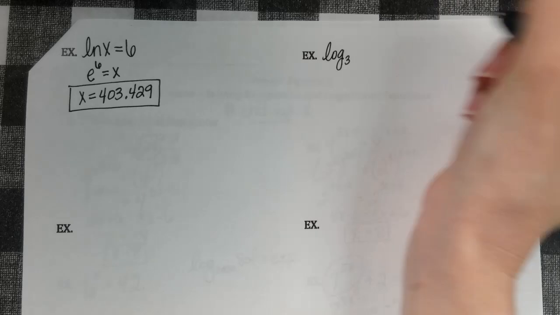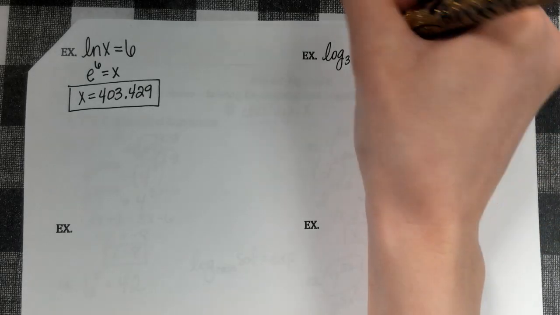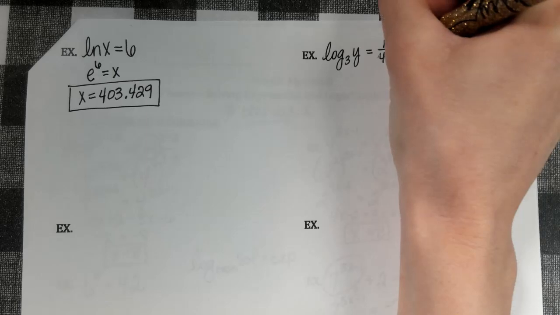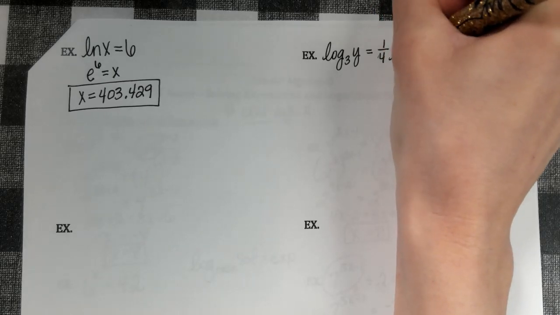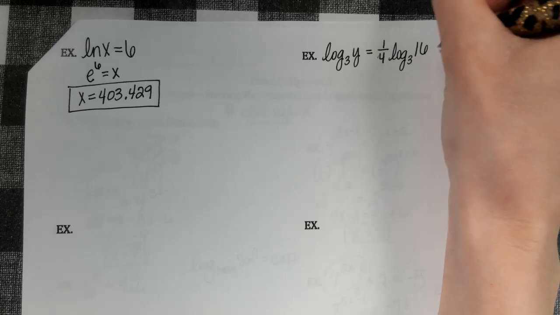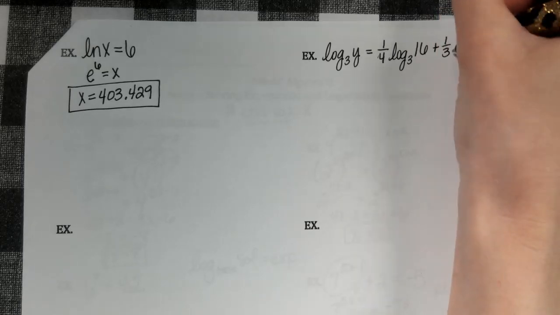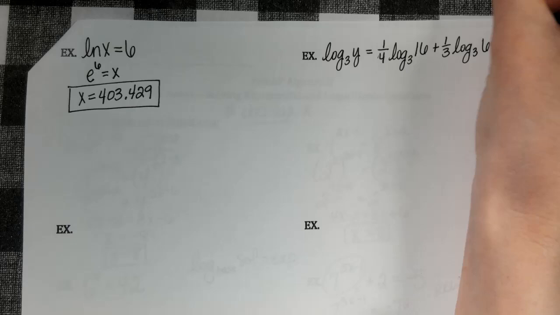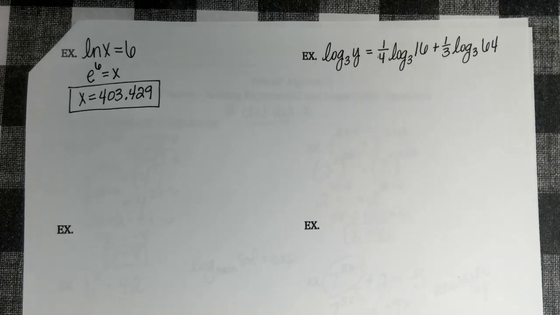So my next one, I have log base 3 of y equals 1/4 log base 3 of 16 plus 1/3 log base 3 of 64. What do I need to do?